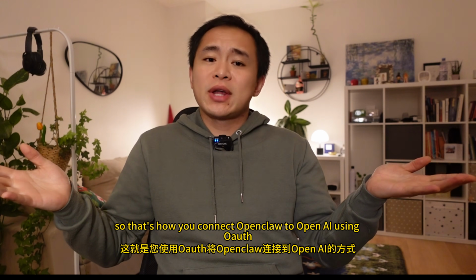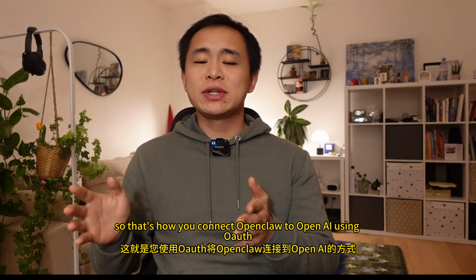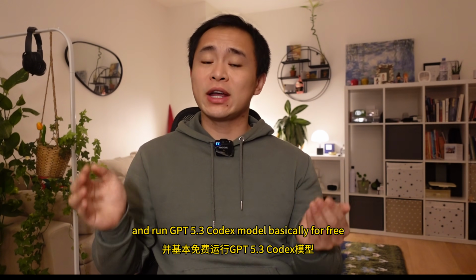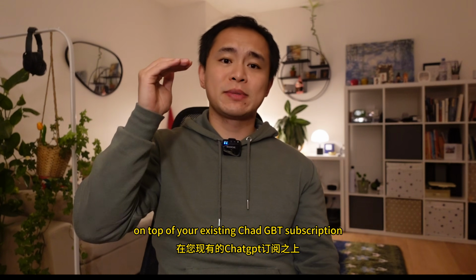So that's how you connect OpenClaw to OpenAI using OAuth and run the GPT-5.3 codex model basically for free on top of your existing ChatGPT subscription.